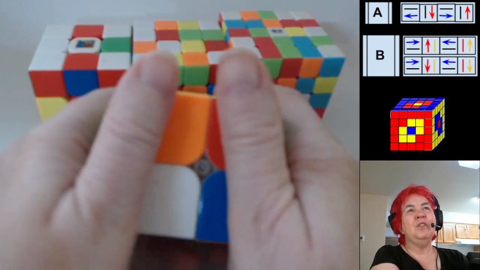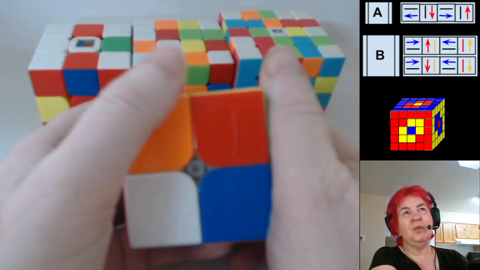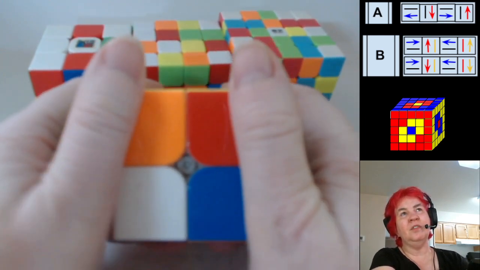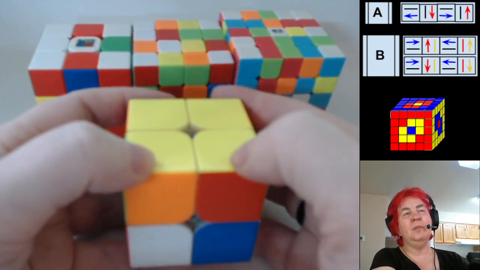So, top row, two columns. For the corners, it's obvious which ones it is. On a 2x2, it's obvious. For the corners, it's the outside columns. So this one's going to stay the same. These are going to move.